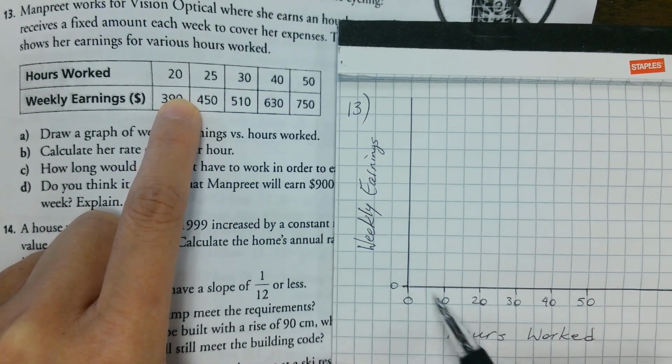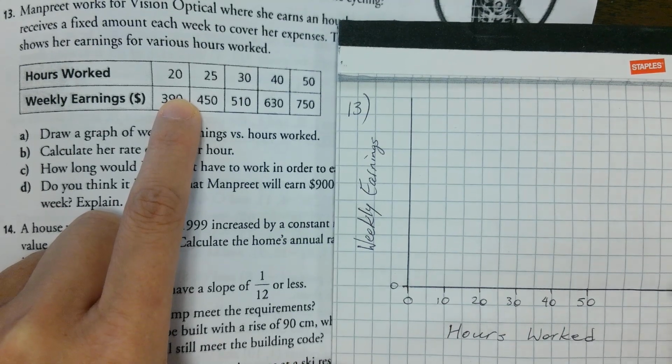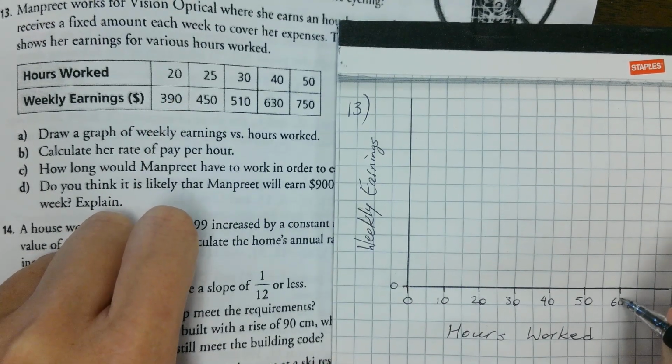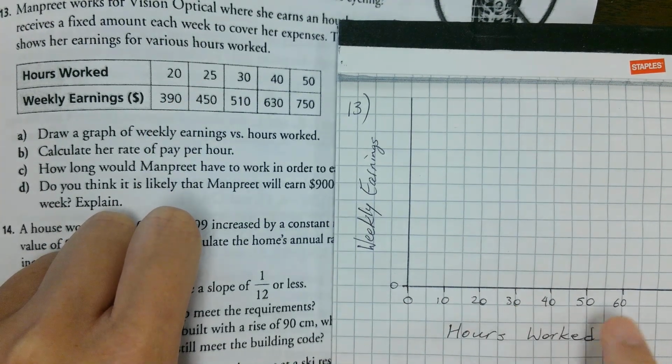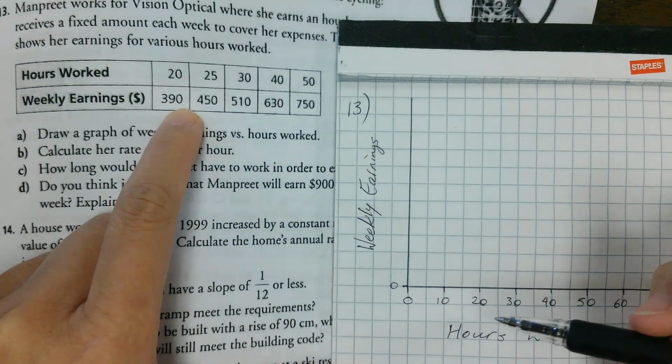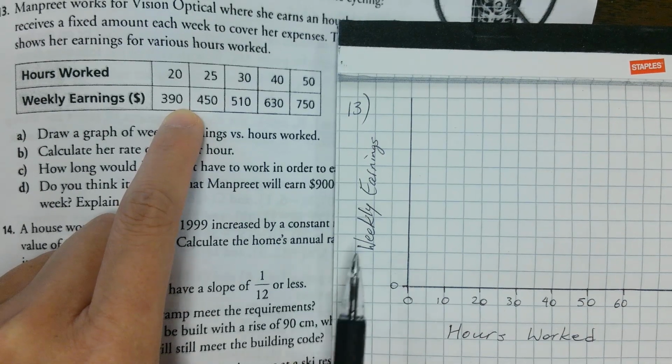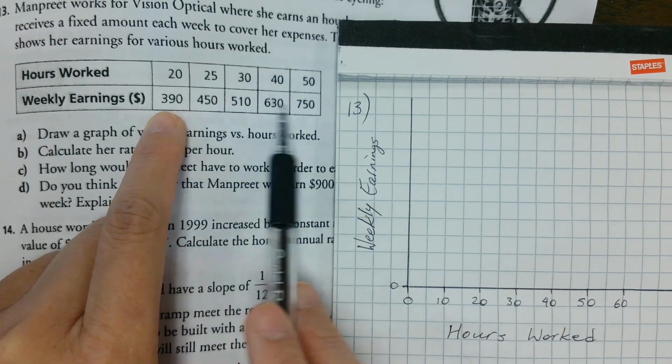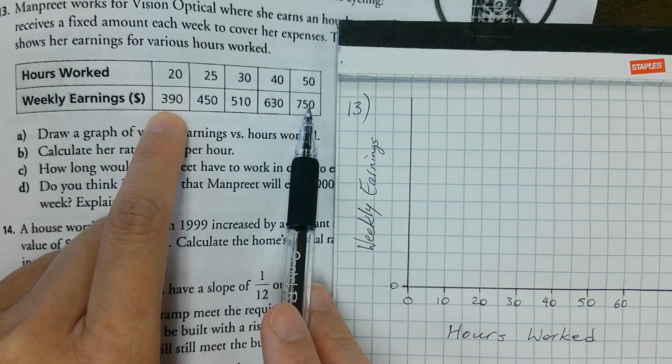Okay? You have to have a scale. You have to space it out. And notice it's very even. Okay? That's a good scale. And then here, weekly earnings. My lowest number is 390. My highest number is 750.